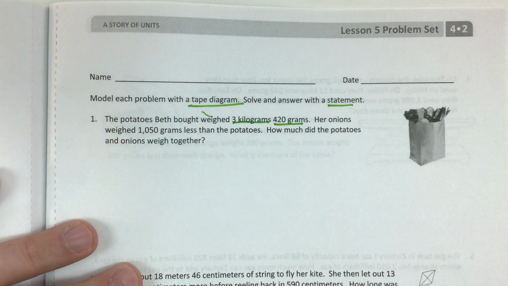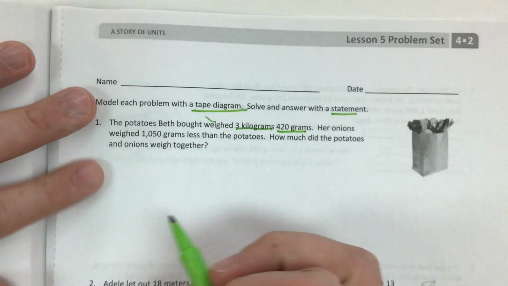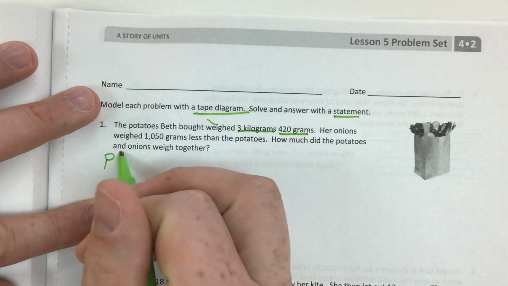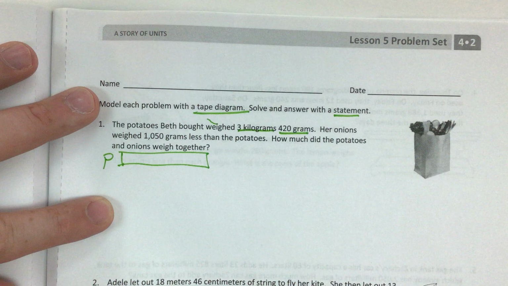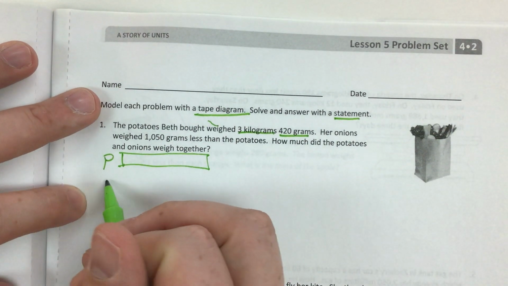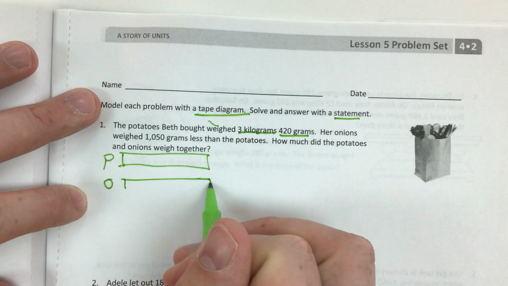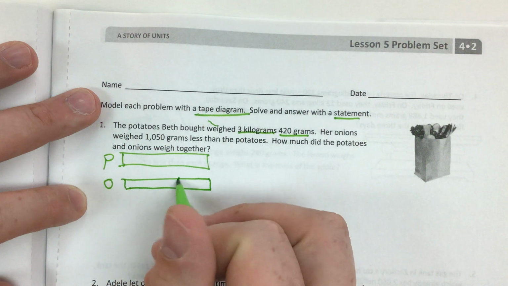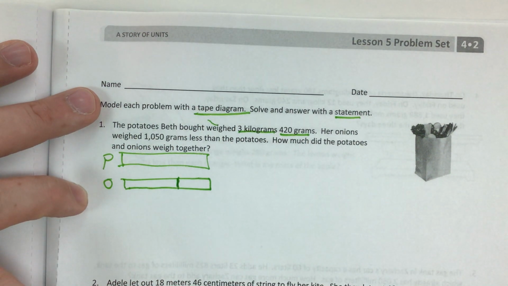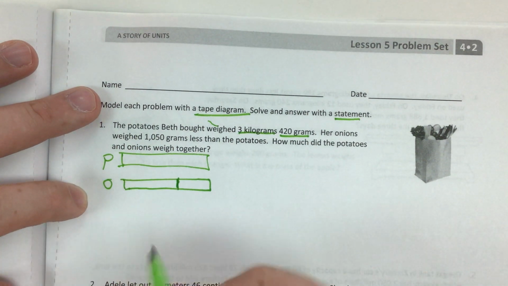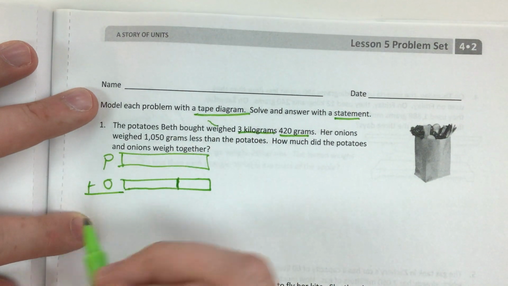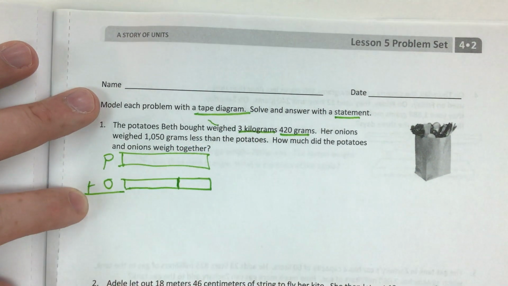How much did the potatoes and onions weigh together? So in order to figure this out, I know my potatoes would be a certain amount in my tape diagram. I know that my onions would be a certain amount less than my potatoes, and I would have to combine both of these together to figure out my total weight.